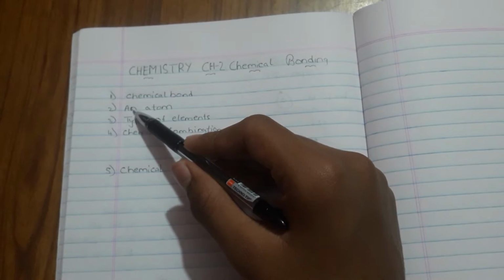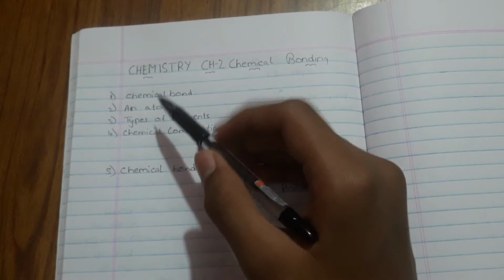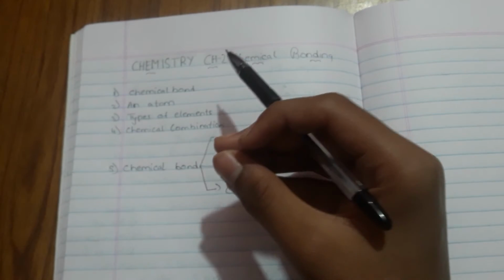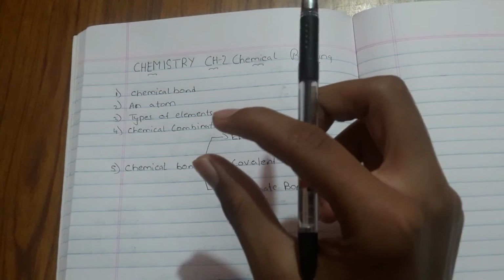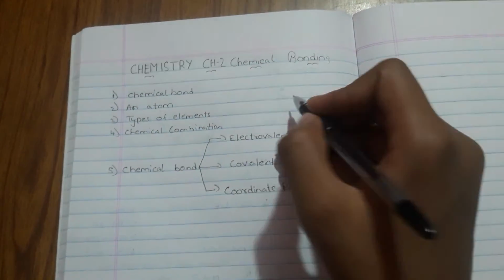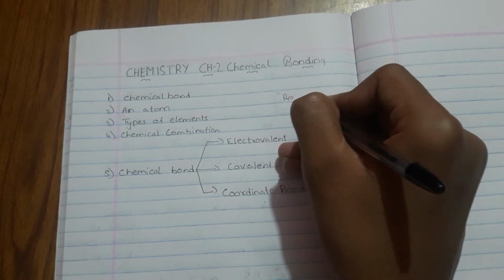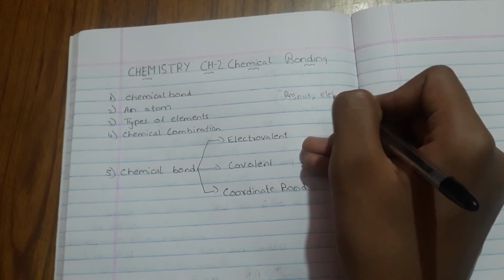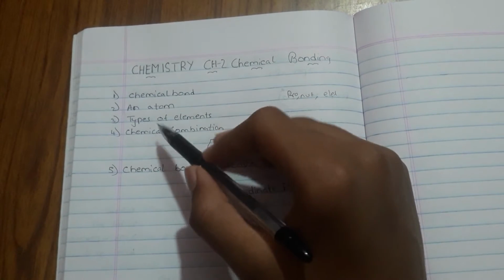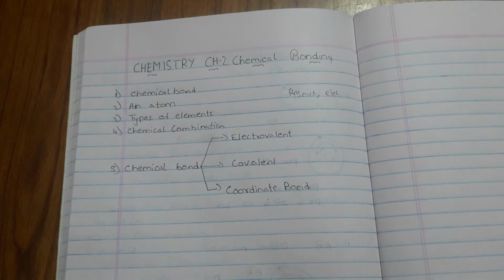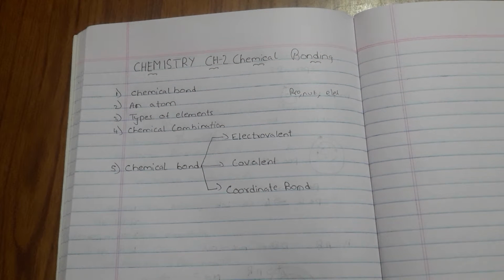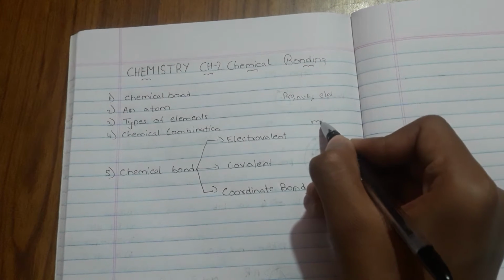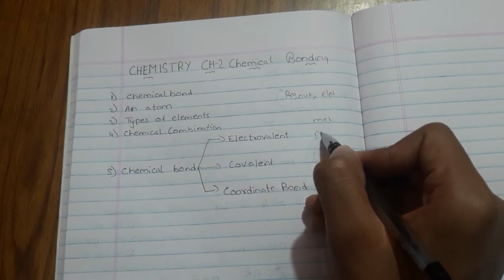Now, what is an atom? An atom is the smallest unit of matter taking part in a chemical reaction. It is built up of subatomic particles such as protons, neutrons, and electrons. Okay, that is about the atom. Now, coming to the types of elements. What are the types of elements? The types of elements are metallic and non-metallic. First, what is a metallic element and what is a non-metallic element?